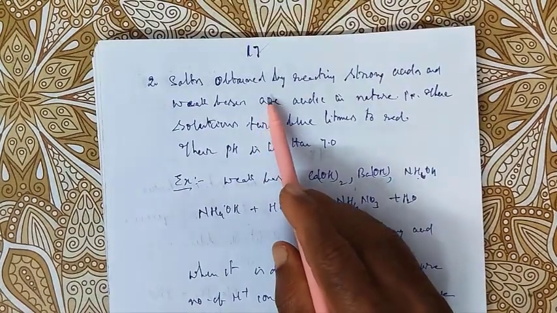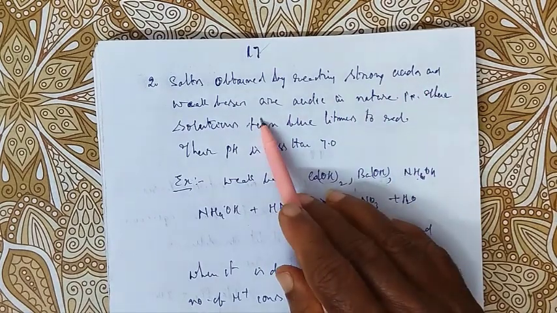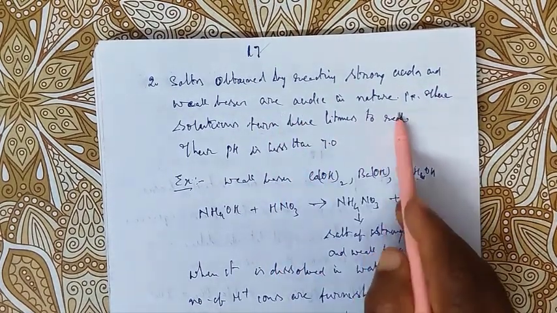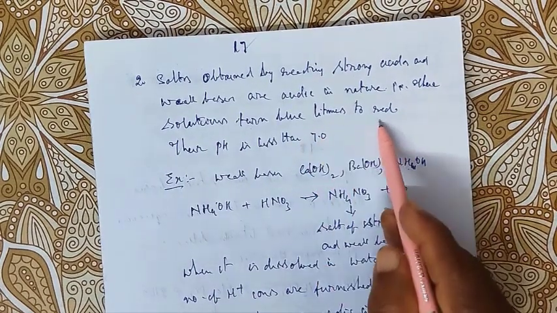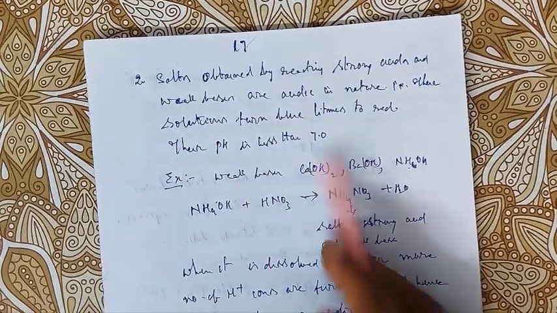Salts obtained by reacting strong acids and weak bases are acidic in nature, that is those solutions turn blue litmus red. Their pH is less than 7.